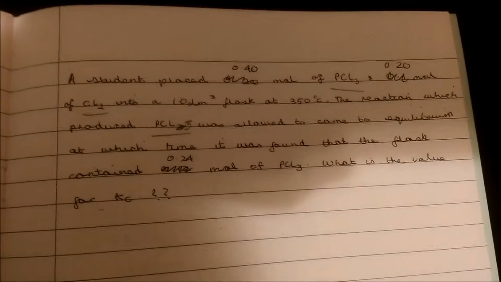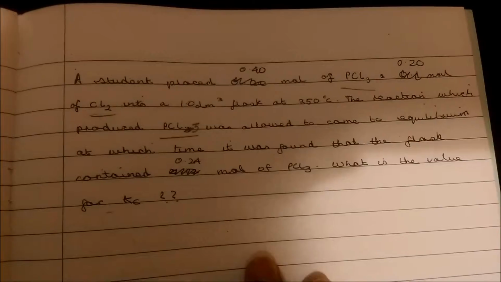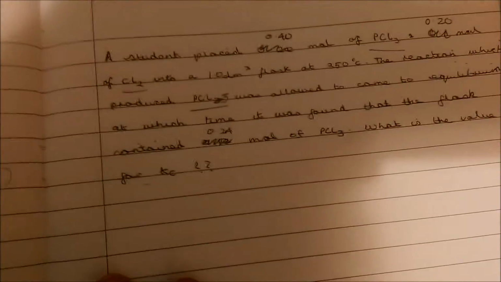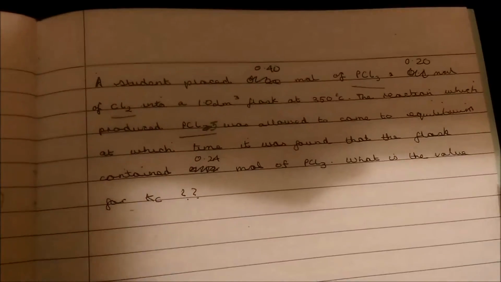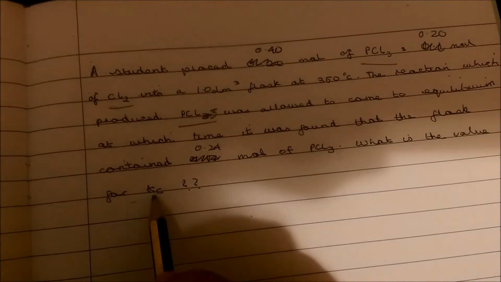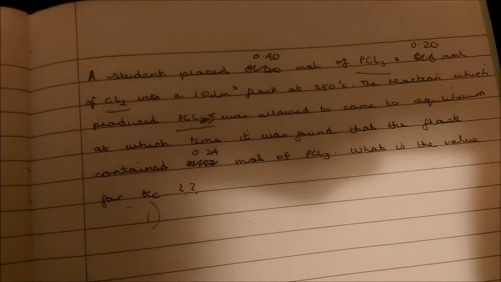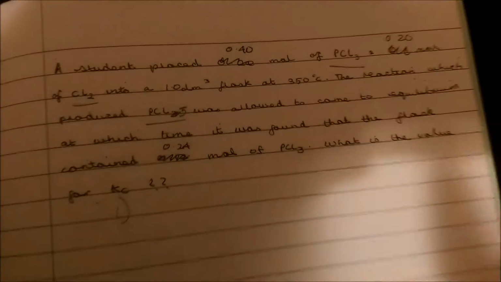Okay, so what would you do? What would be your first step for such a question? You have to first think about writing the overall chemical equation for this question.